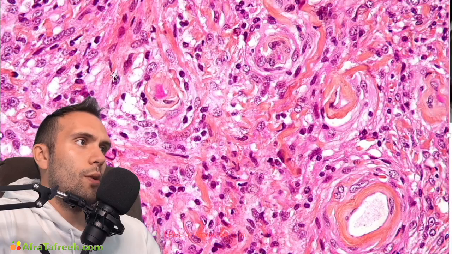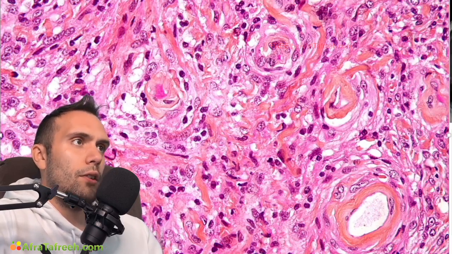And I do want to show you on here, you can see there's a lot of this kind of whorled appearance going on here that I talked about initially. So if you see a psammoma body, especially in conjunction with this whorled appearance, that's definitely going to push you in the direction of meningioma. But just in general, get a feel for what this looks like. It kind of has this whirling appearance to a lot of the cells, and that's very classic for meningiomas.